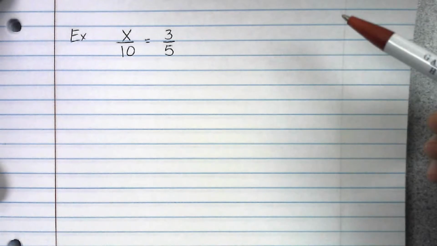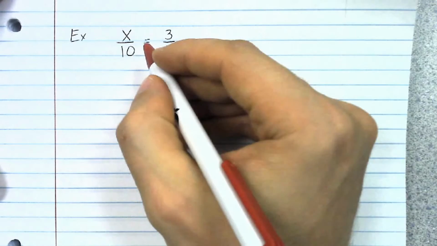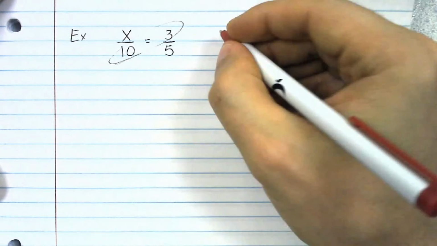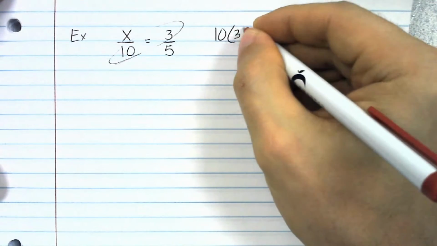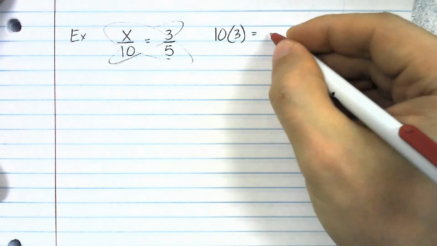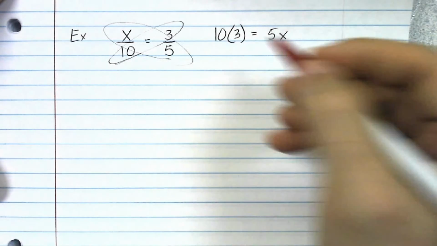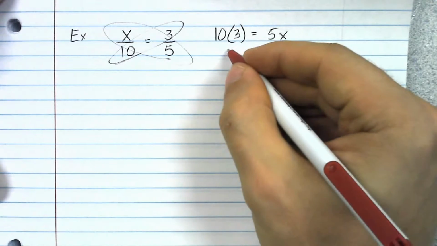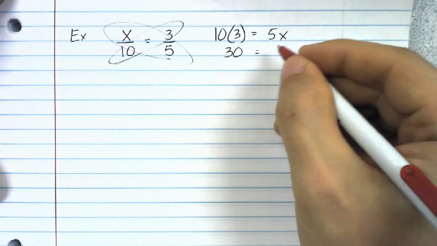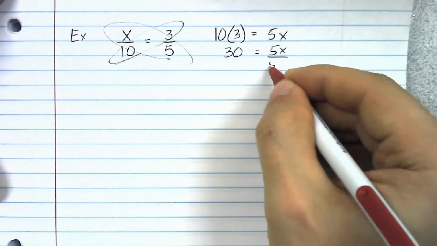Let's take a look at another example. Now, fortunately, we're going to get examples where we have variables, so we get to have a little fun. Here we have 10 times 3, and if this truly is a proportion, then that means that 5 times x should equal this. Well, let's see. 10 times 3 is 30. 5 times x is 5x. Divide both sides by 5.